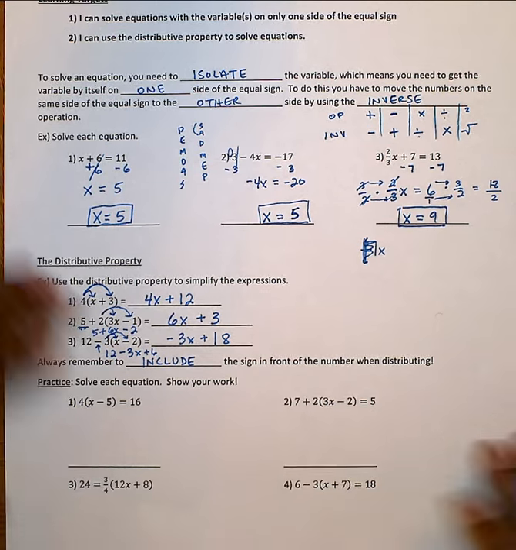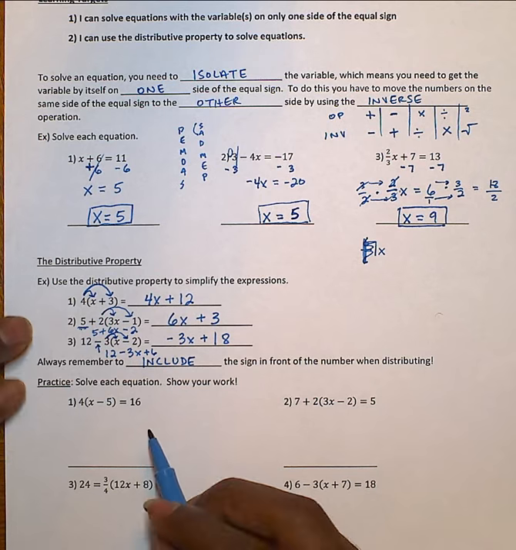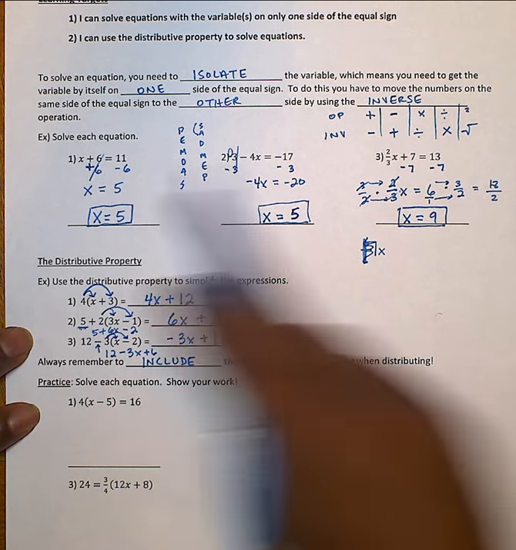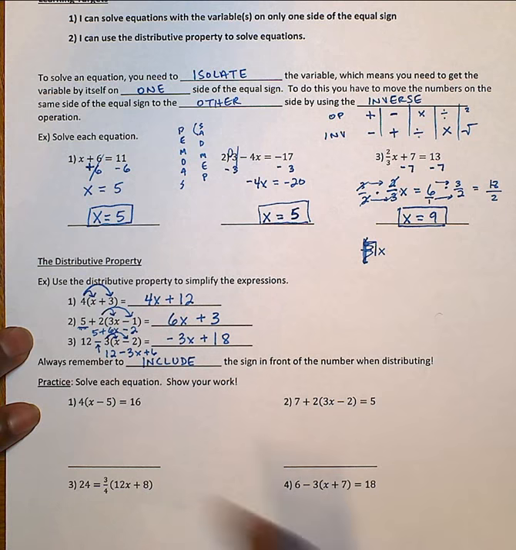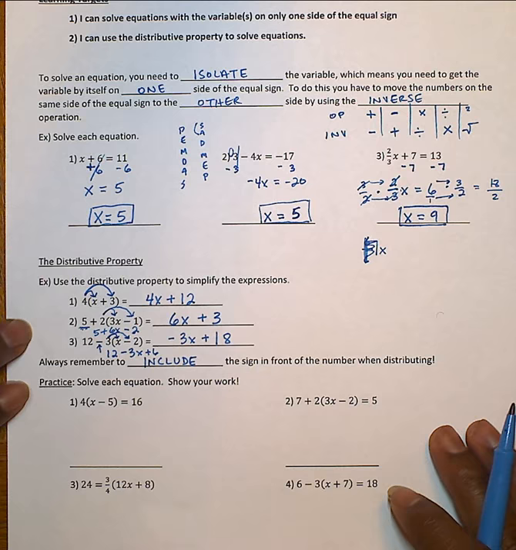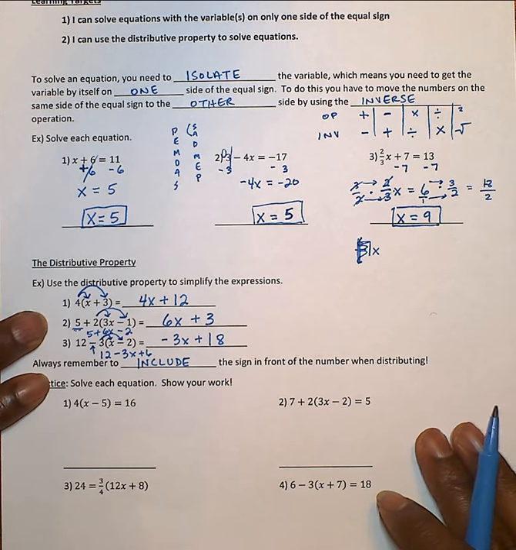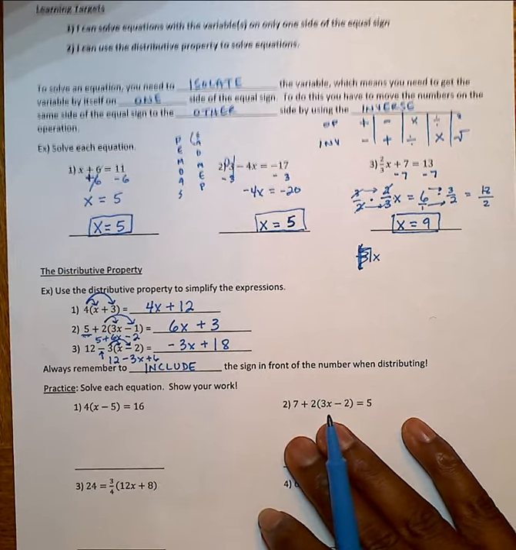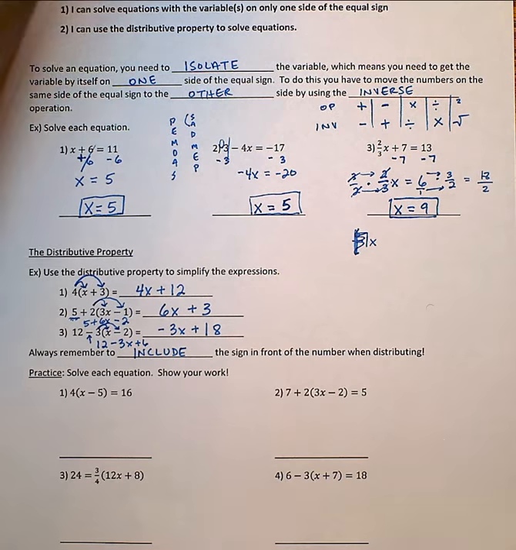Alright, here we go. Let's go through some more problems. So we're going to use the distributive property. We're going to use what we know about solving equations to solve these problems down here. If you feel pretty comfortable with it, you can stick with me for the first problem to make sure you're right, and then try to go through the rest of them on your own, or you can just follow along with me, however you dictate.